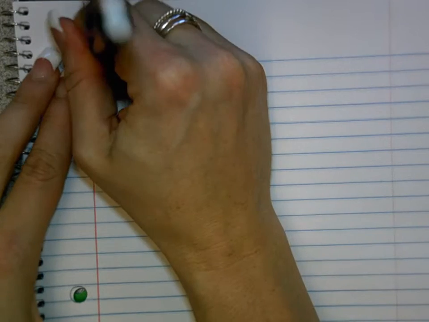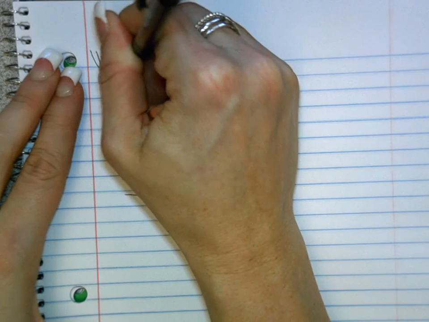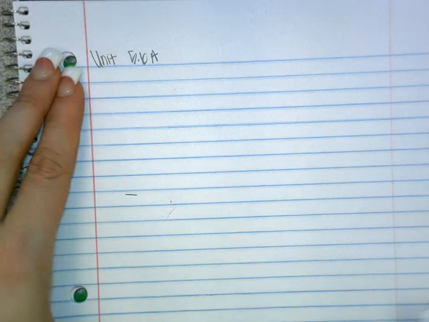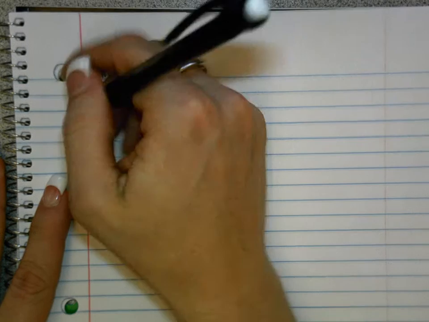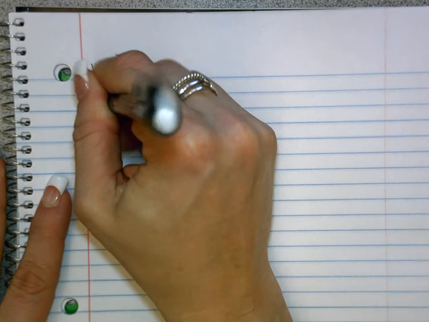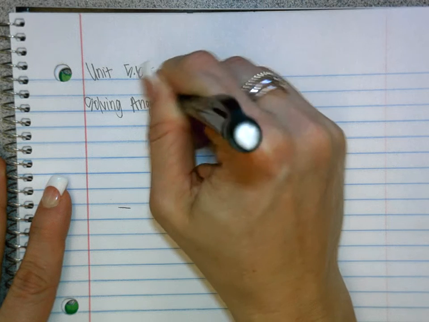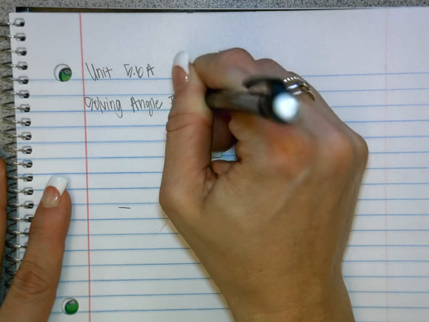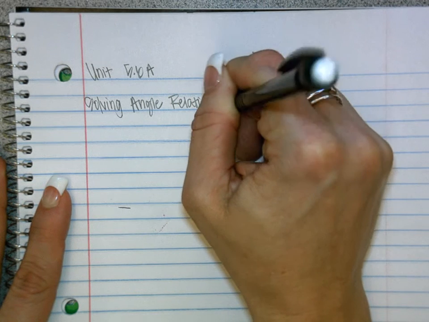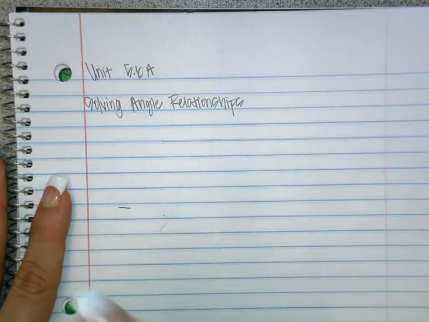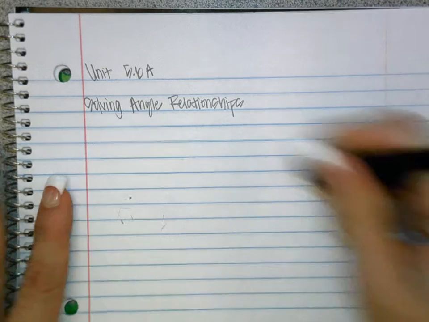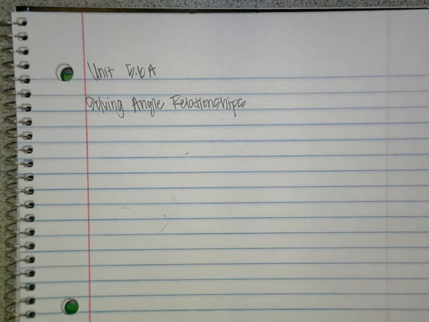All right, so 5.6 is going to be in two different parts. Today we're going to be on unit 5.6a, and we are going to work on solving angle relationships. Now, there's lots of different ways you can classify angles.